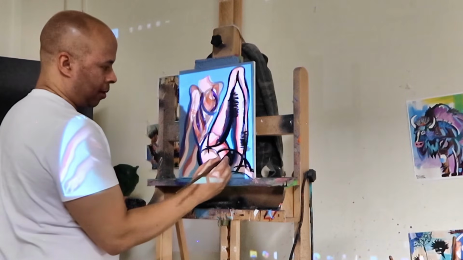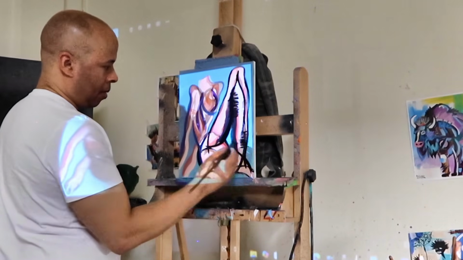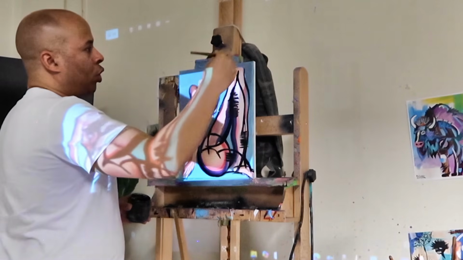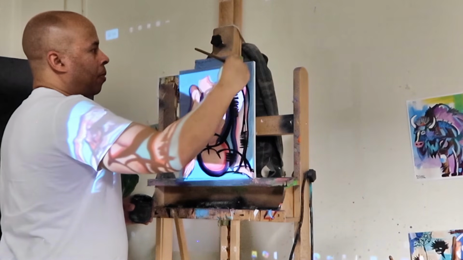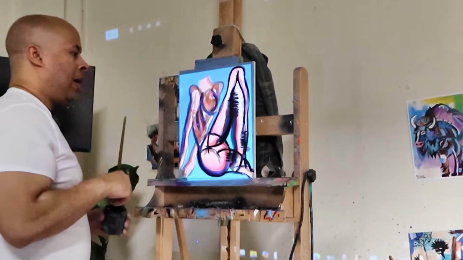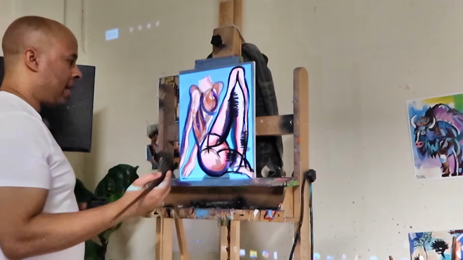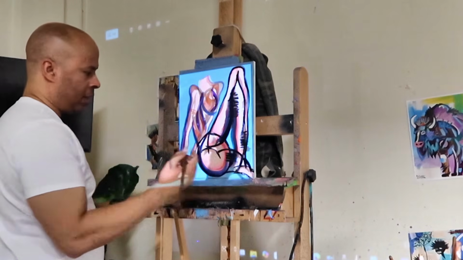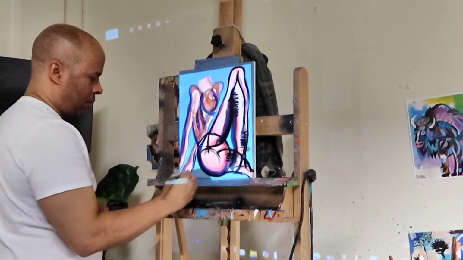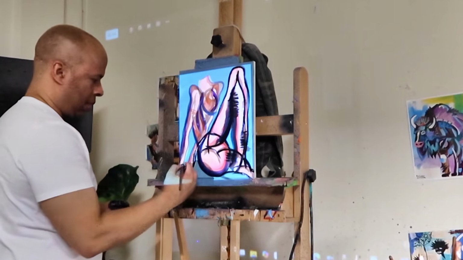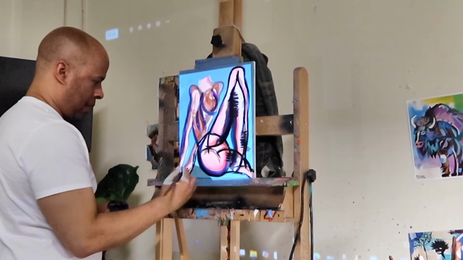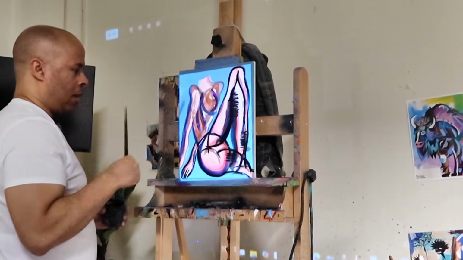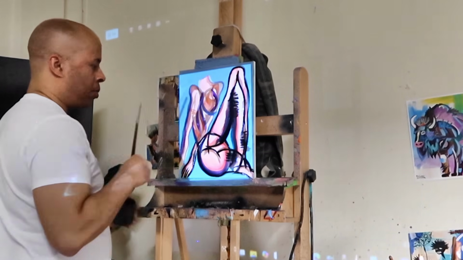Look at this. So beautiful. And when it comes to doing a female body, or any type of figurative art such as this, there's no mistakes, because God didn't make a mistake when he made the beautiful woman. So you can't make a mistake when you're painting her.